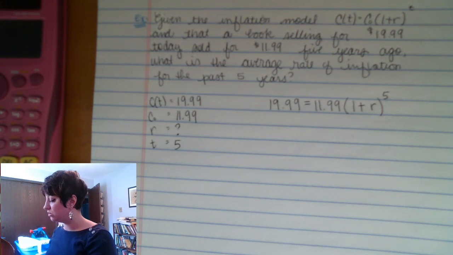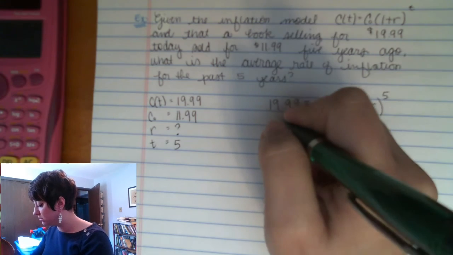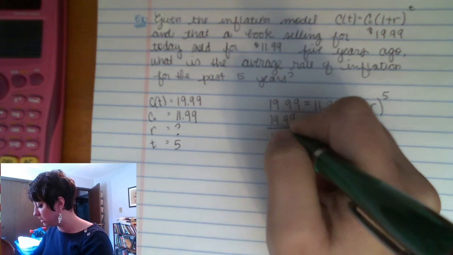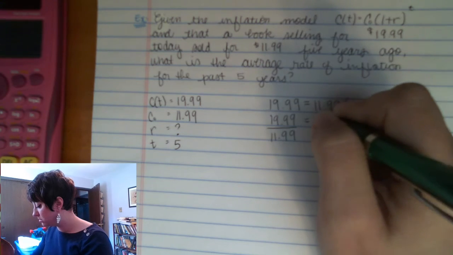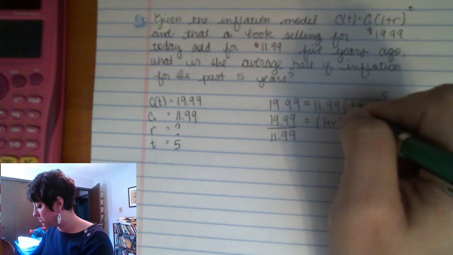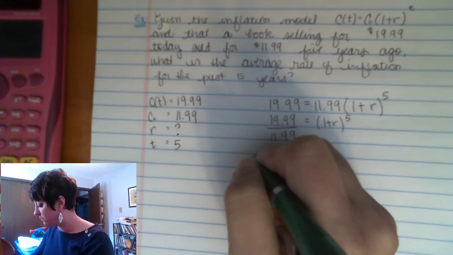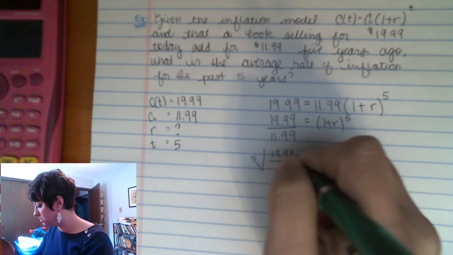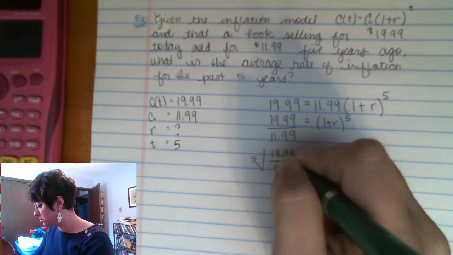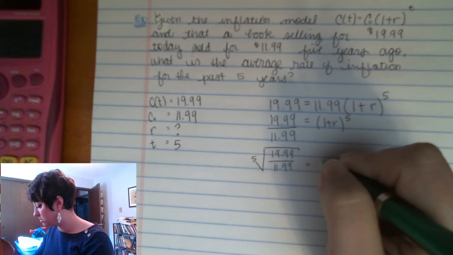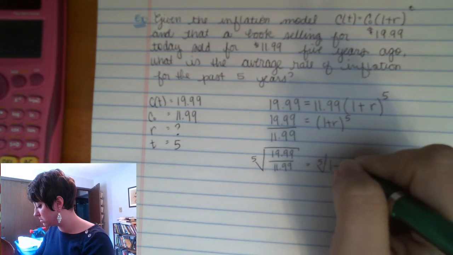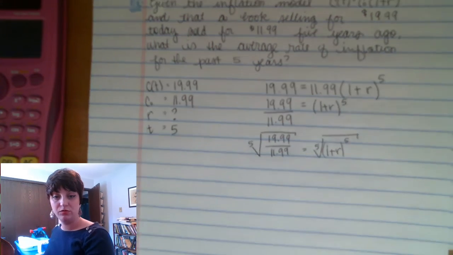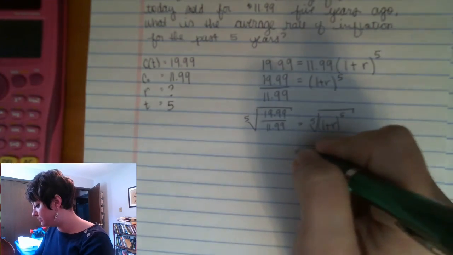So isolate your R by dividing off the $11.99. Take a fifth root of both sides. Fifth root and fifth power simplify.